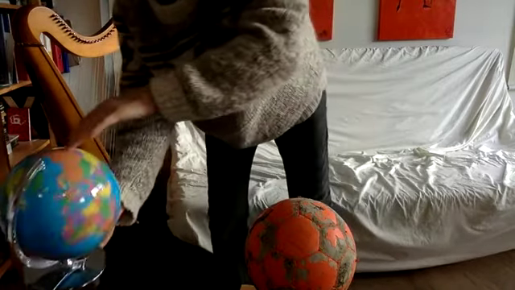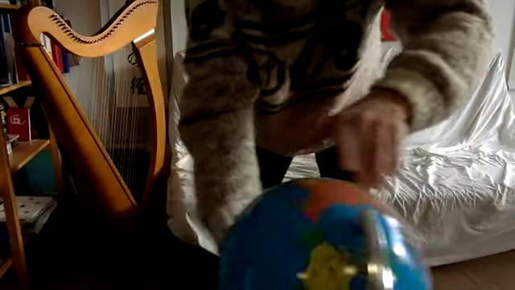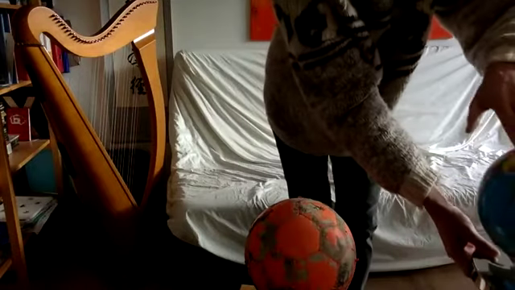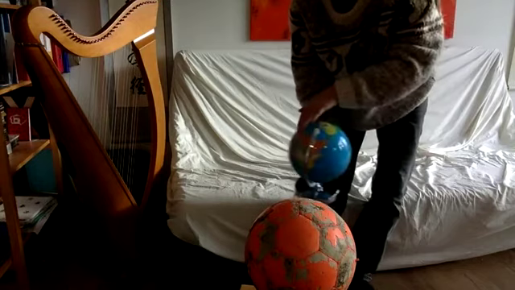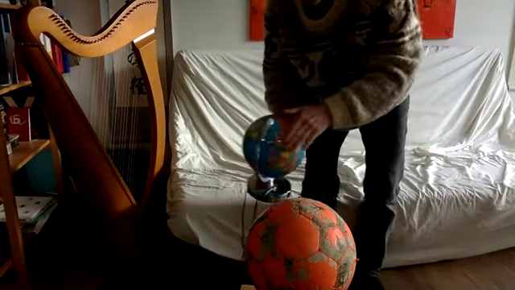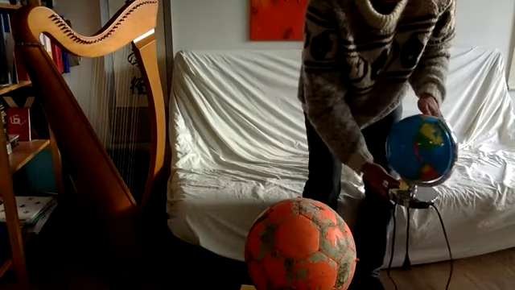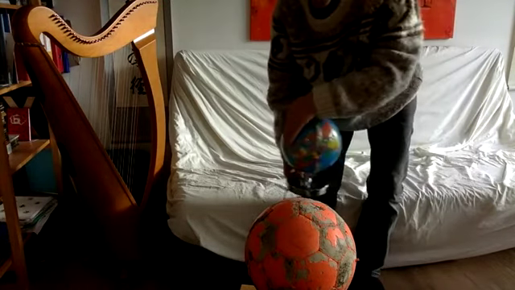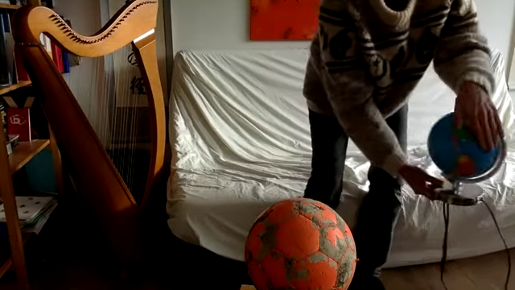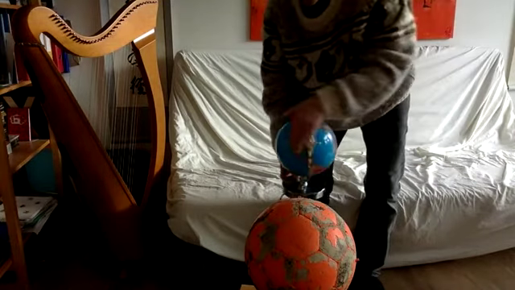So this is the retrograde orbit. Let me contrast the two. So here's the prograde orbit, and here's the retrograde orbit.